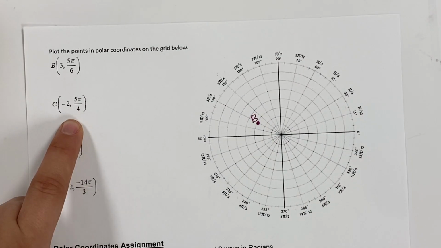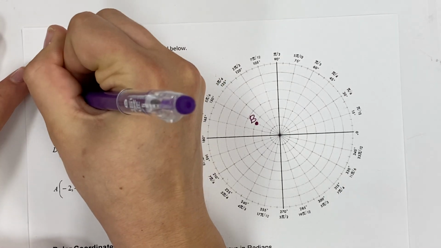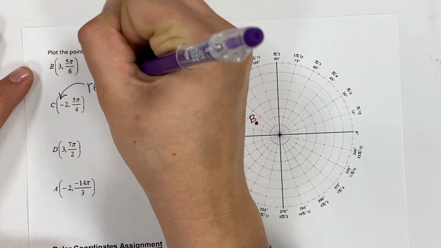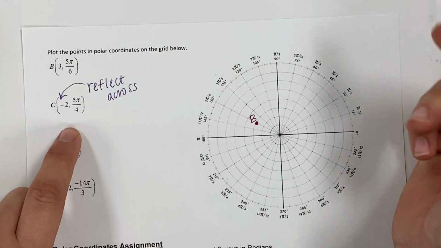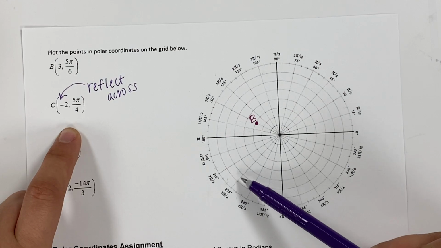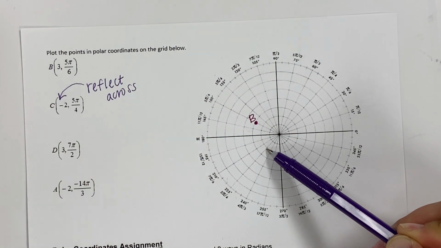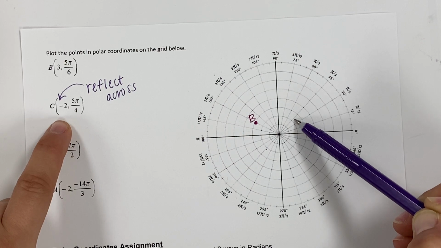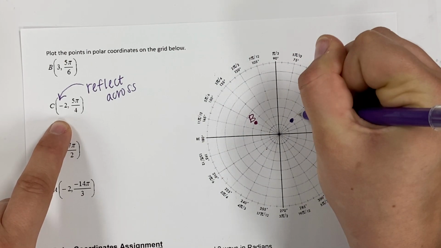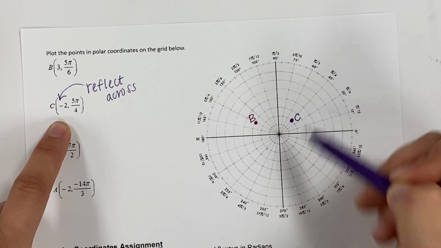Okay, C. Now C is a little bit different because she has a negative. This negative tells me that I'm going to reflect across. So first I'm going to find 5 pi over 4. That is right here. I'm going to go to the second circle. That would be here. And this is where I would put my point if that was a positive 2. But because it's a negative 2, I have to reflect across. So go to the other side. So this is where C is, because pi over 4 is across from 5 pi over 4.